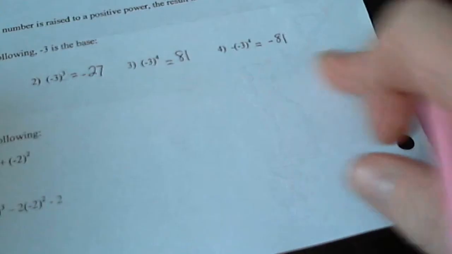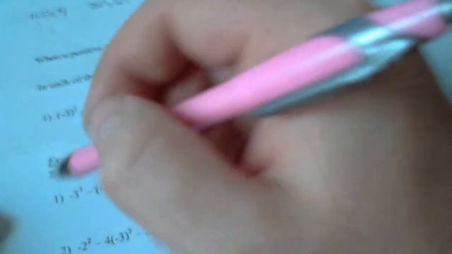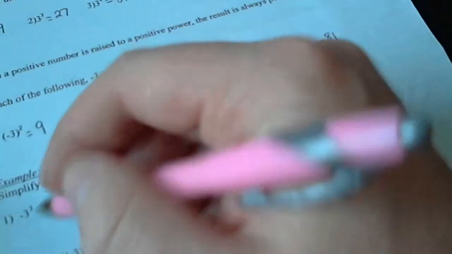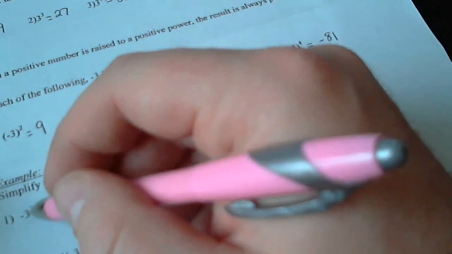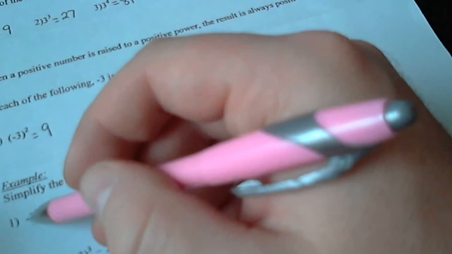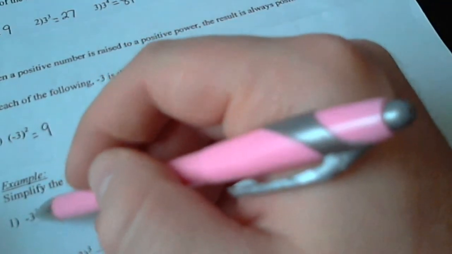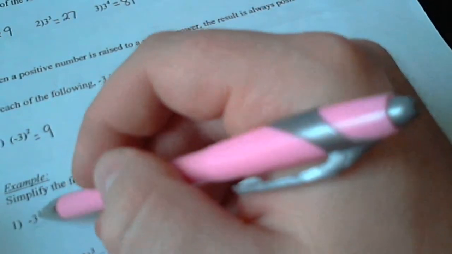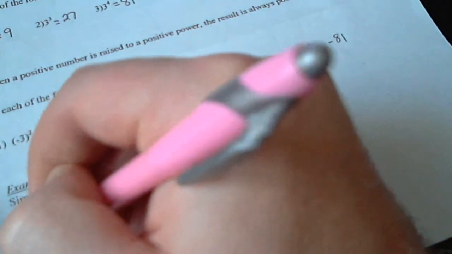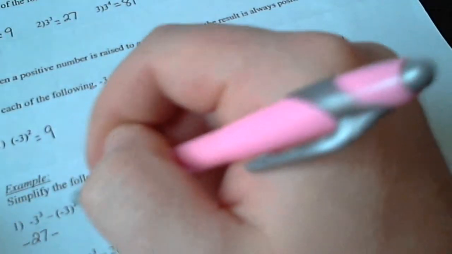Okay, let's try some simplifications down here. Now, we really have to be careful with our notation here. Right here, we have negative 3 to the 3rd. And notice how I put a pause in between the negative and the 3 to the 3rd. This means the opposite of whatever 3 to the 3rd is. So we're going to take 3 to the 3rd, and we know 3 to the 3rd is 27, and tack on a negative sign out front.